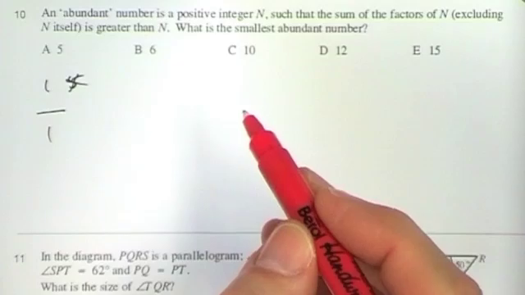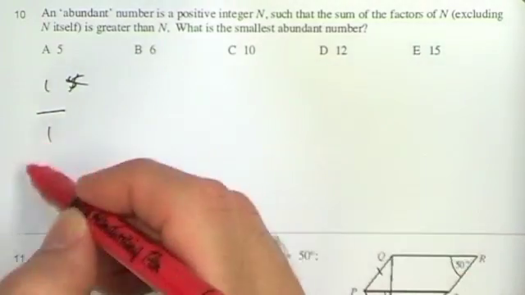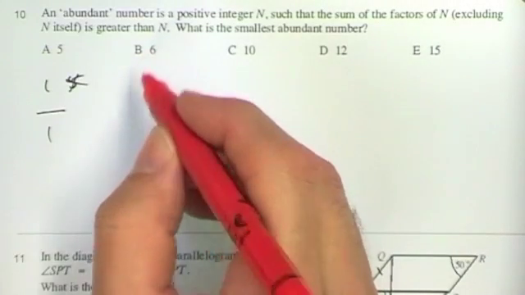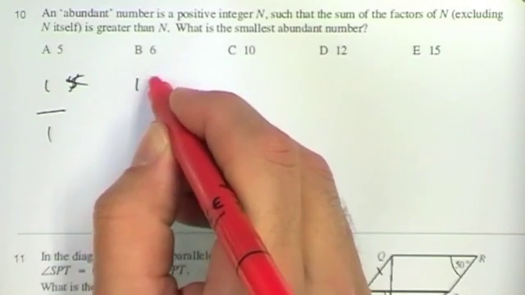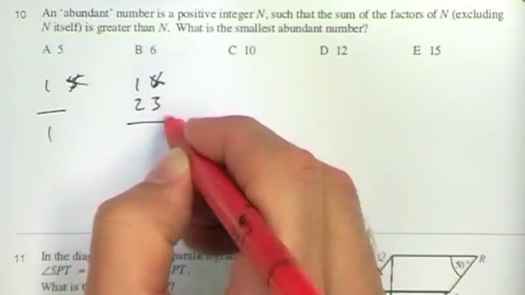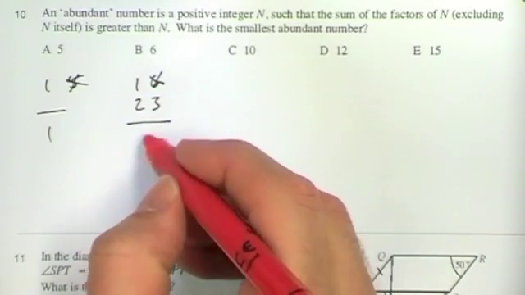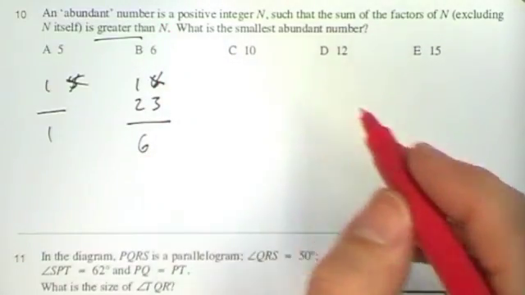An abundant number is a positive integer n where the sum of the factors of n is greater than n. So I need something greater than 5. It's not. So the factors of 6 are 1 and 6 and 2 and 3. I don't include 6 itself, and the sum of those is 6. That's not greater than. It says greater than. That's equal to.